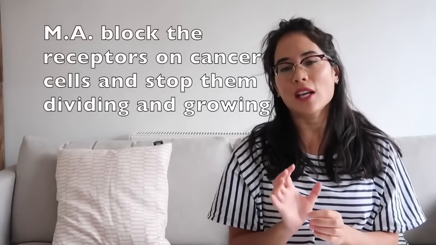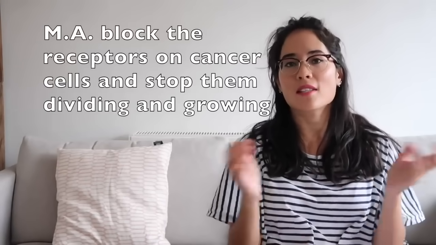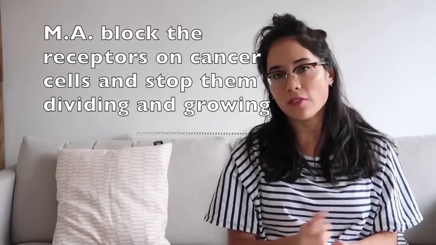And thirdly, those monoclonal antibodies can block the receptors on cancer cells, and those receptors are needed to help that cancer cell divide to form a tumour. So if it blocks the receptors, they can't divide anymore, which is obviously essential to prevent tumour growth.